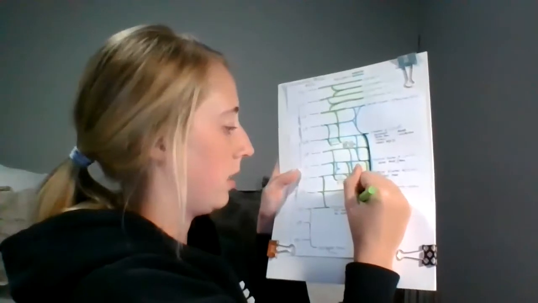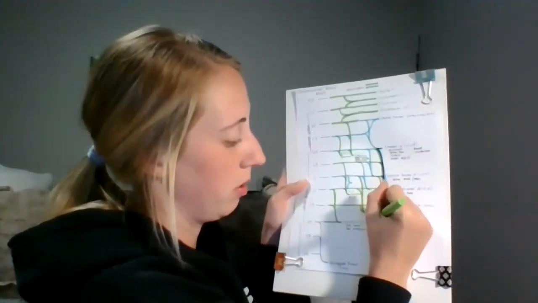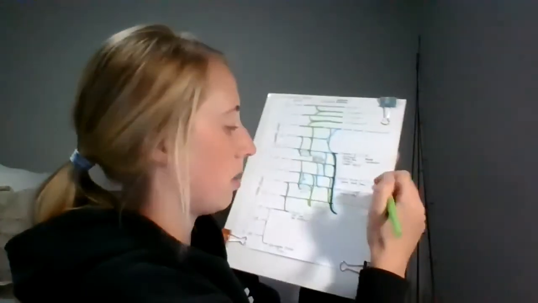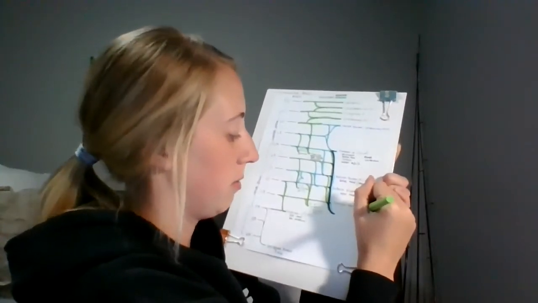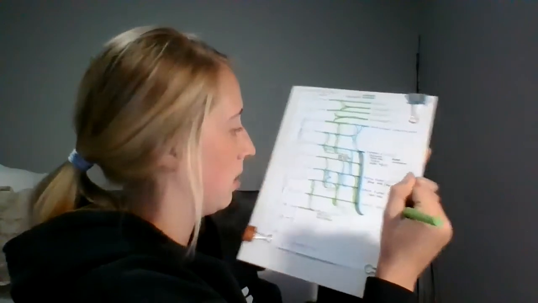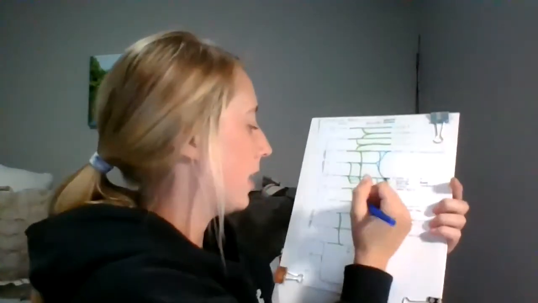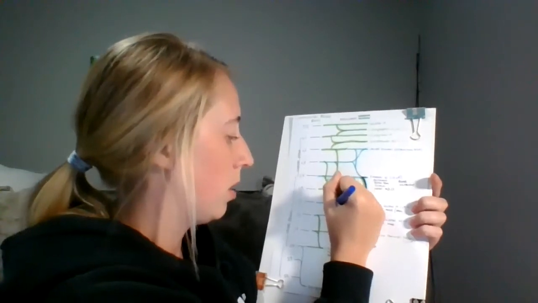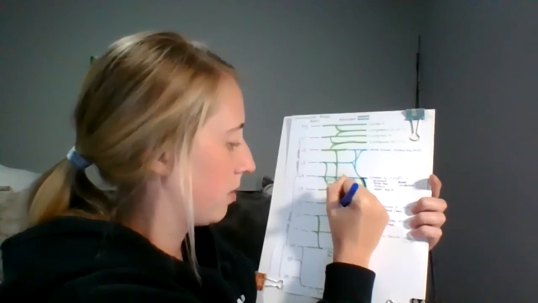I didn't write here that the nerve to the quadratus femoris is from S1 to S3. The posterior femoral cutaneous is also from S1 to S3. On the posterior side, from S1 to S2, we have the nerve to the piriformis.